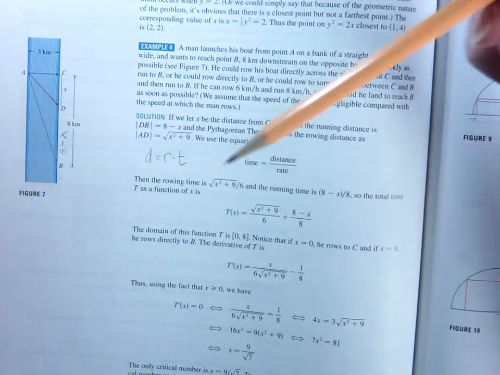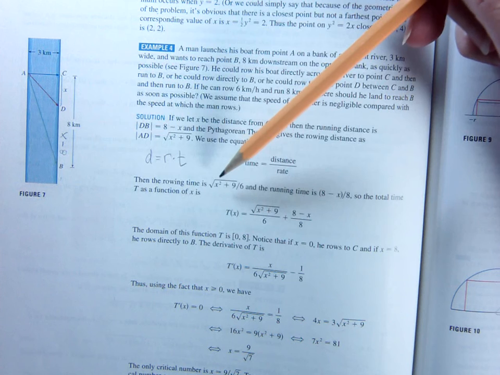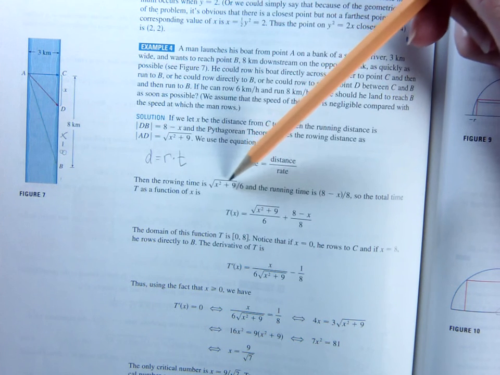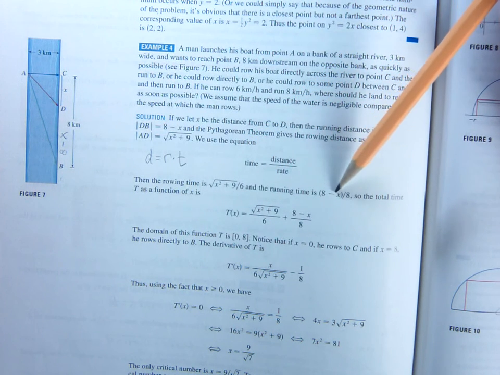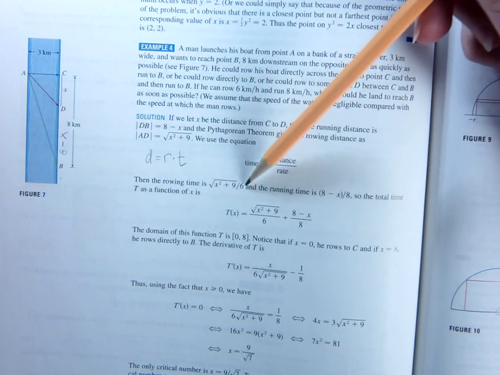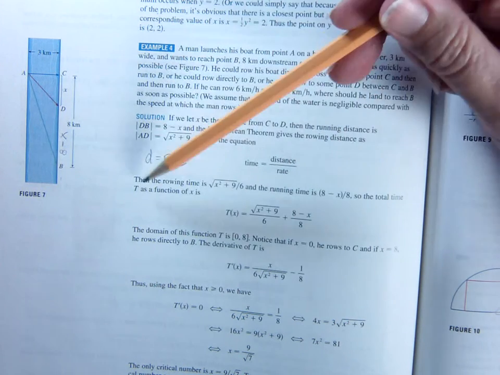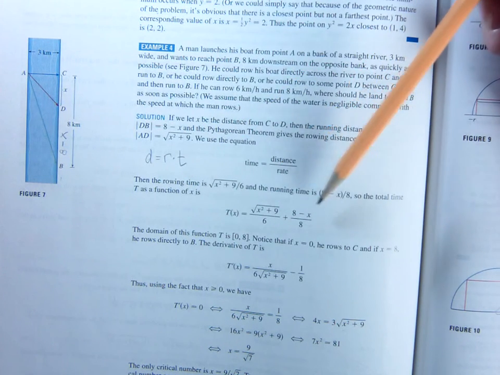So now we have our rowing time as the square root of x squared plus 9 over 6, and the running time as 8 minus x over 8. So the total time, and this is the distance, this is the rate, the total time as the function would be those two added together. So that'll give me total time.